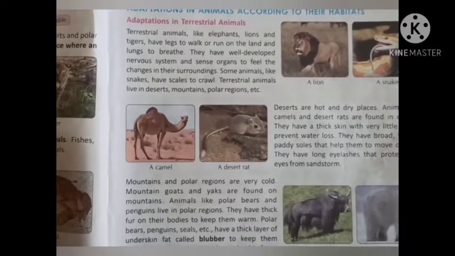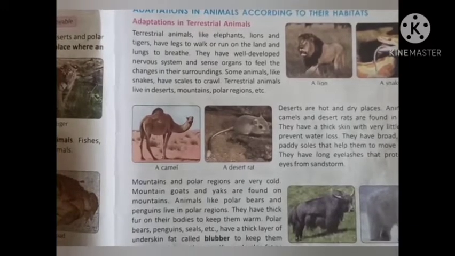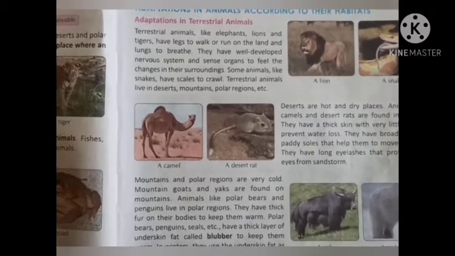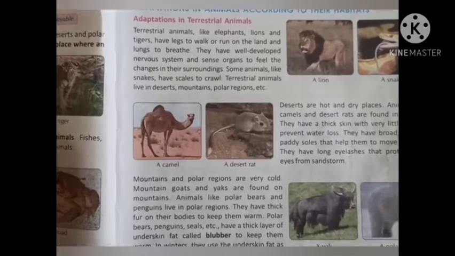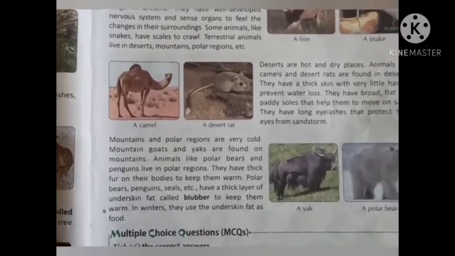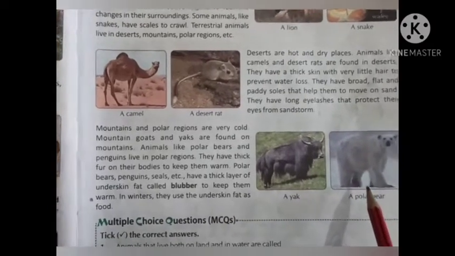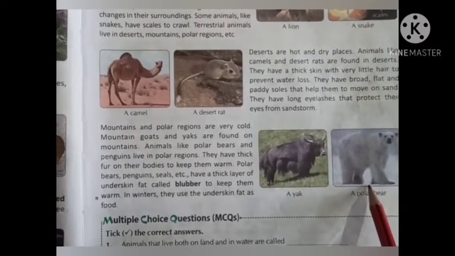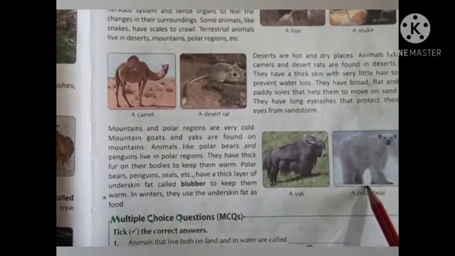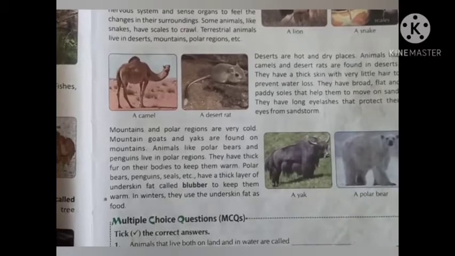Also the eyelashes of the camel protect their eyes from the sandstorm. The eyelashes are long, and that is why when the wind blows and the sand moves, the eyelashes protect their eyes from the sandstorm. Also you can see here, these are the mountain animals. Like the yak lives in the mountains, and the polar bear lives in the icy regions, or we can say polar regions where we have snowfall. So the yak and the polar bear have also adjusted themselves to their surroundings.